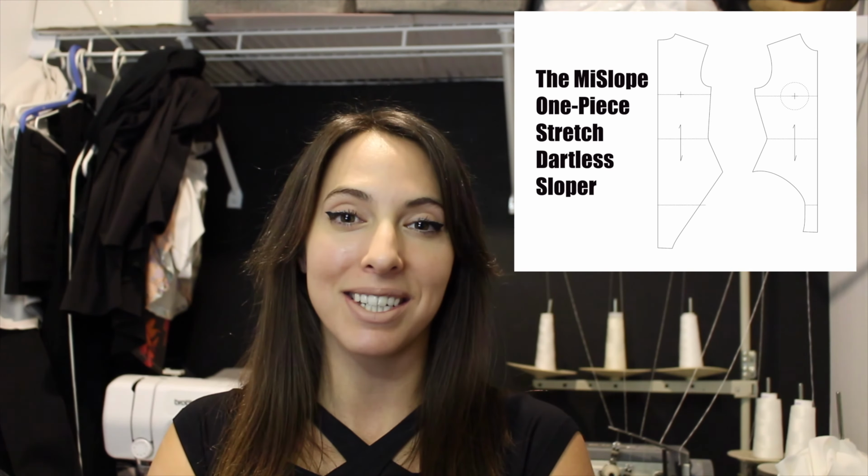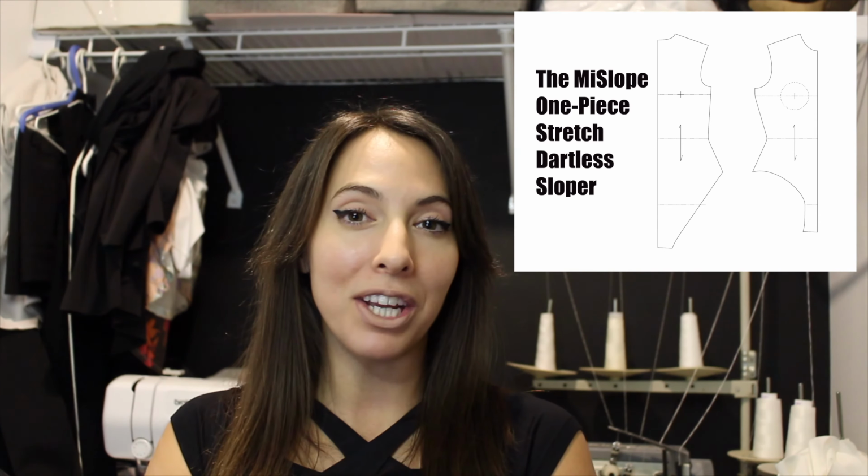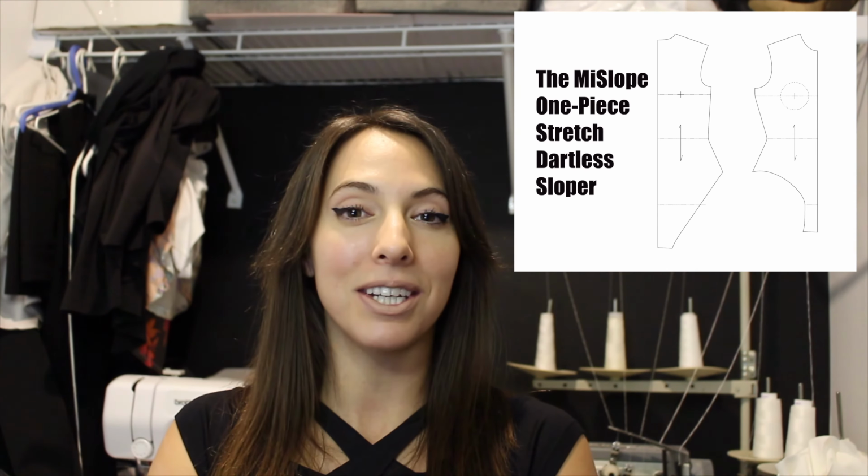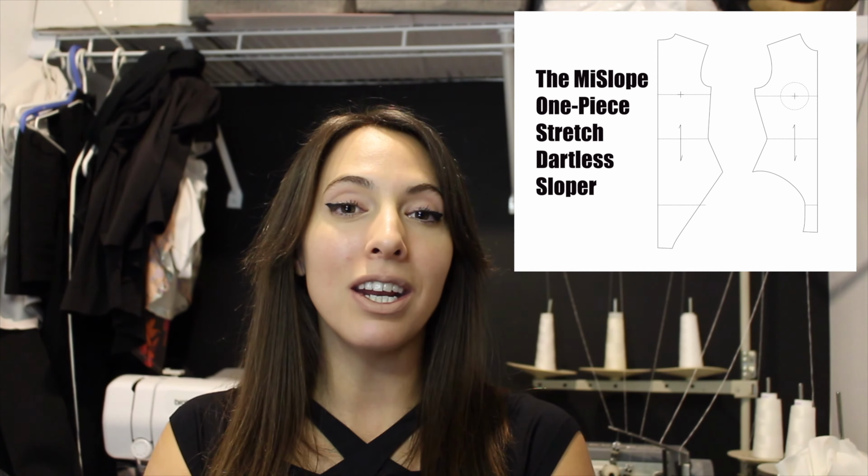In this tutorial, you're going to learn how to draft this asymmetrical bralette design for stretch fabric using the MiSlope One-Piece Dartless Sloper. You're going to need a couple things for this tutorial. The first being the MiSlope One-Piece Dartless Sloper. Second, you're going to need a vector graphics software.